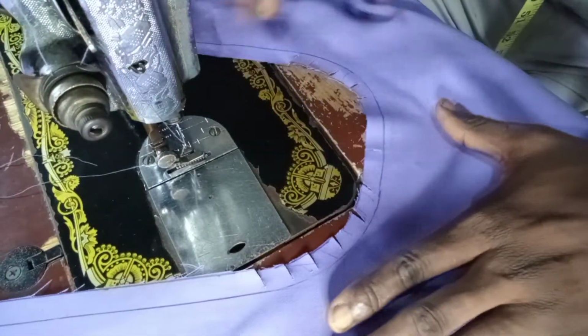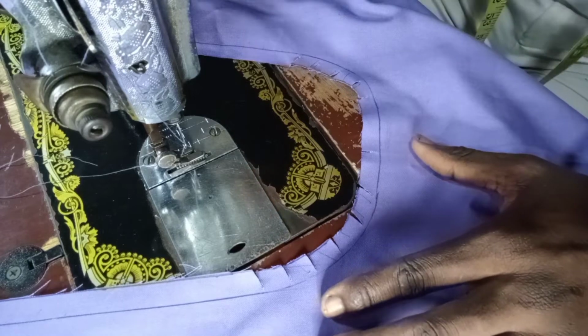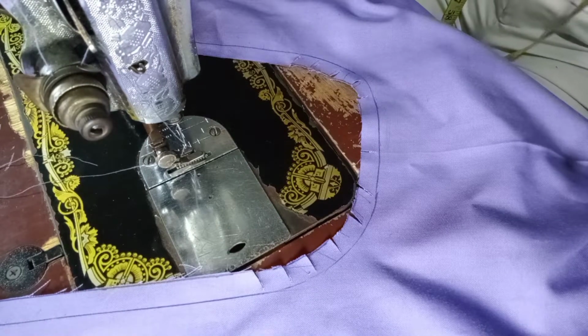You have to reduce the pressure of your machine foot.